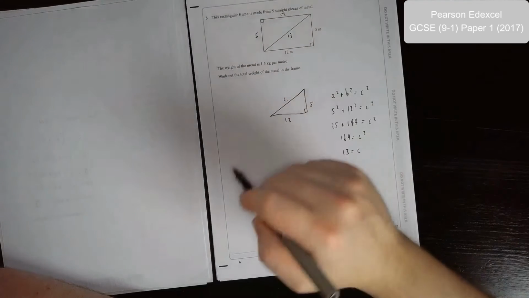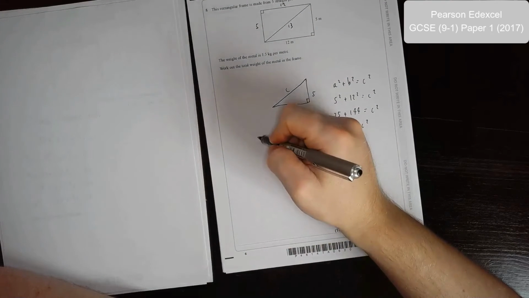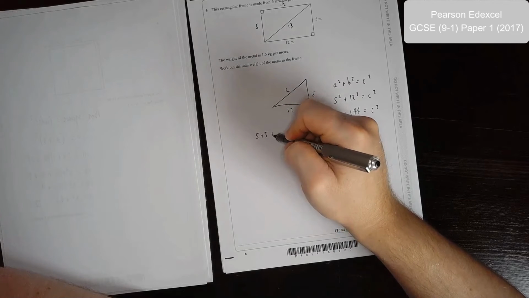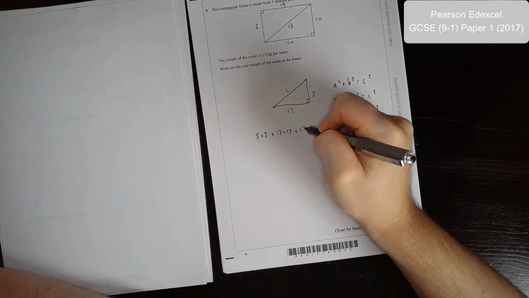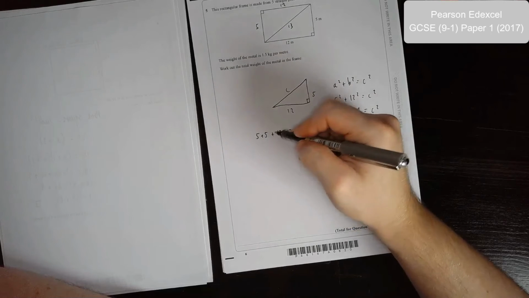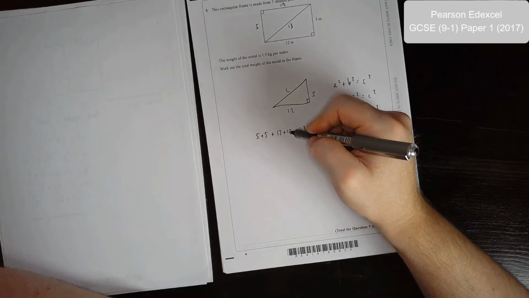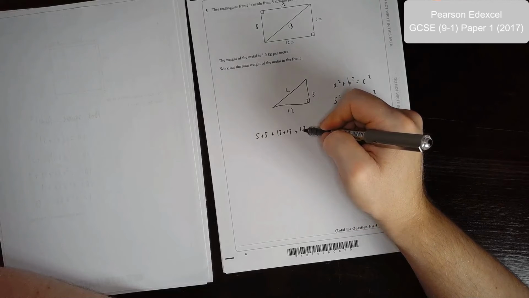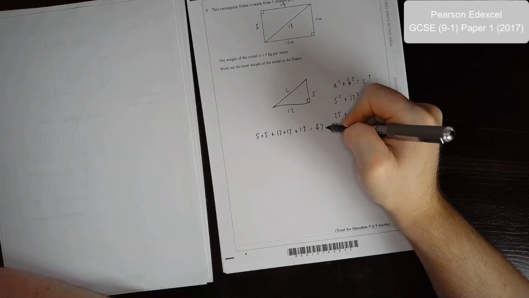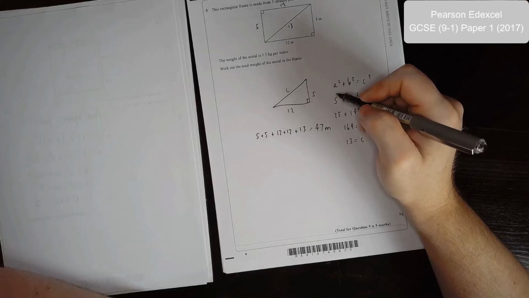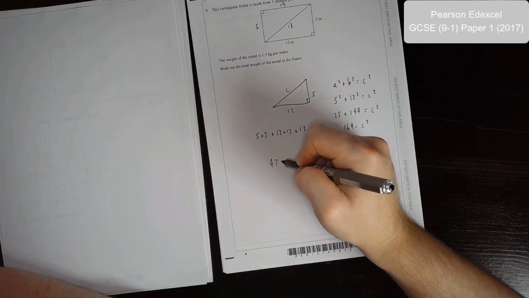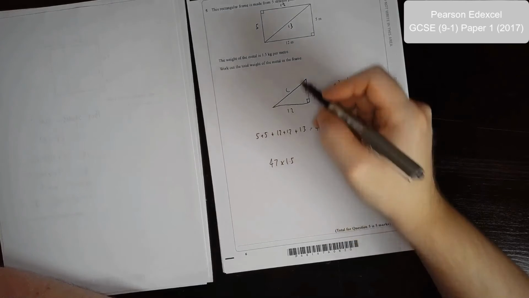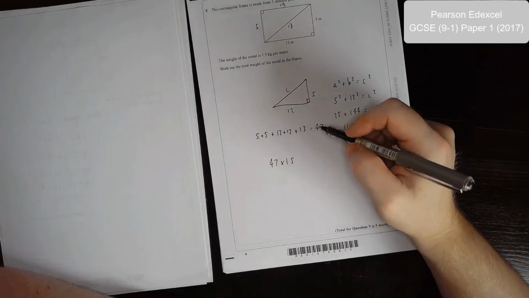And since it's rectangular, that side must be 5, that side must be 12. And then we add up all the lengths together. So we've got 2 5s, which is 10, and 2 12s, and 13. So we've got 10 plus 24, 34, plus 13, 47. So it's 47 meters, and it's 47 times 1.5, because it's 1.5 kilograms per meter.